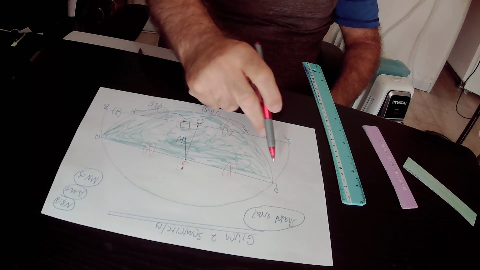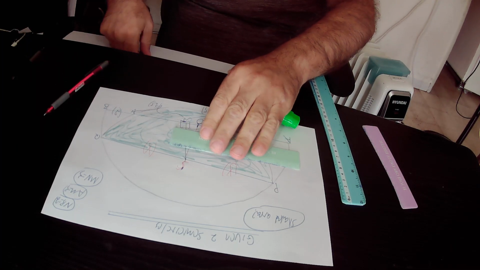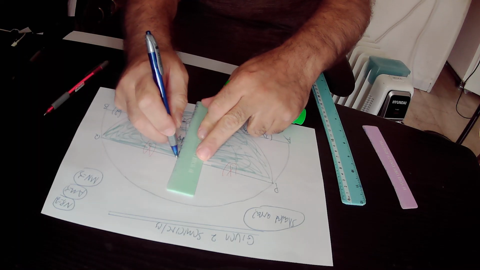If OS is perpendicular to PQ, it means that this angle equals 90 degrees, and this angle also equals 90 degrees according to Rule 30.